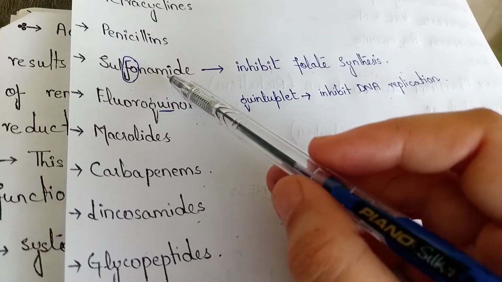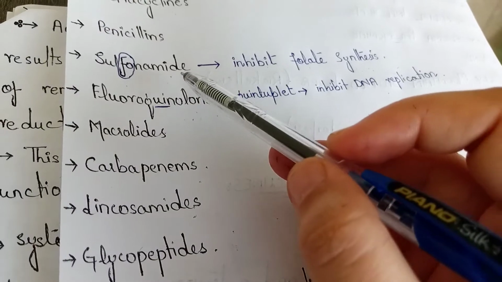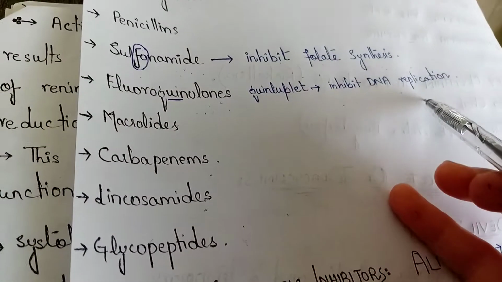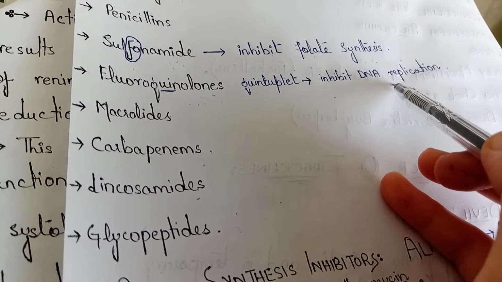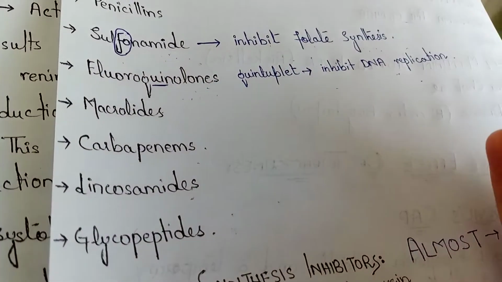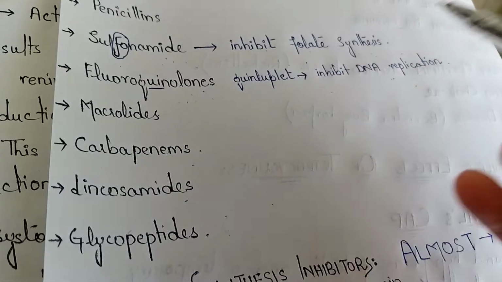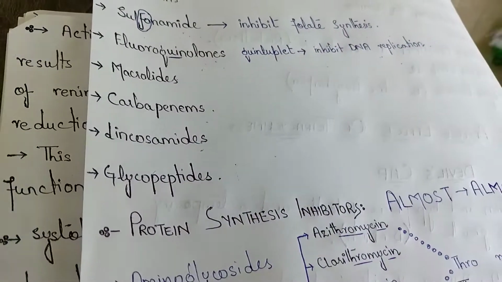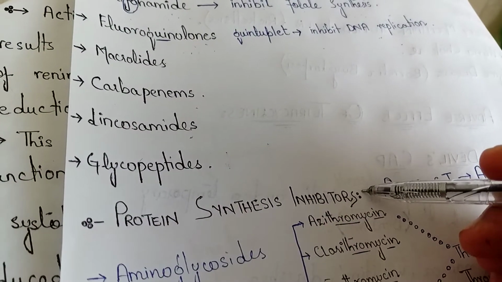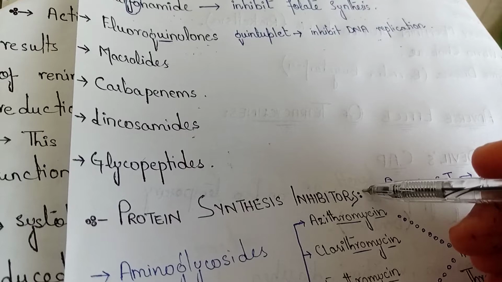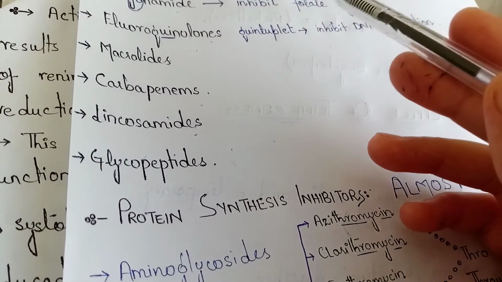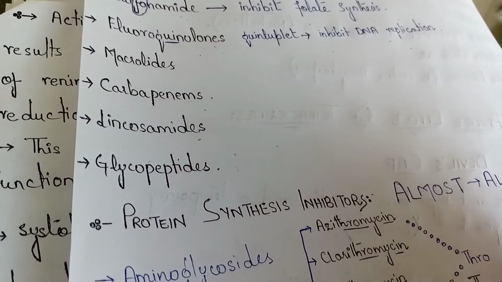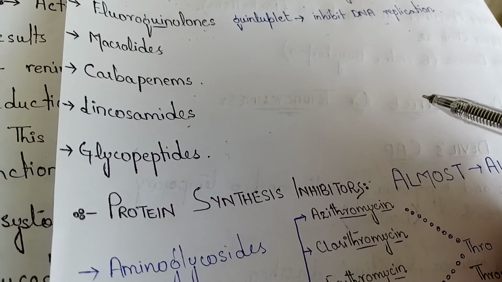So we just finished the sulfonamide and fluoroquinolones: the sulfonamide inhibits folate synthesis while the fluoroquinolones inhibit DNA replication, and by inhibiting DNA replication they either kill or inhibit the growth of bacteria. Now, moving towards the protein synthesis inhibitors, meaning the protein that is synthesized by the bacteria. These antibacterial drugs inhibit that protein synthesis and thus cure the person from bacterial infection.